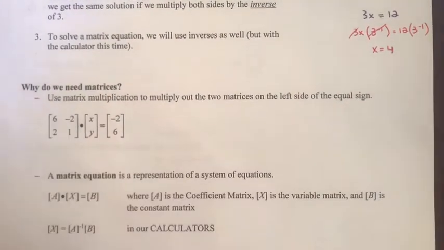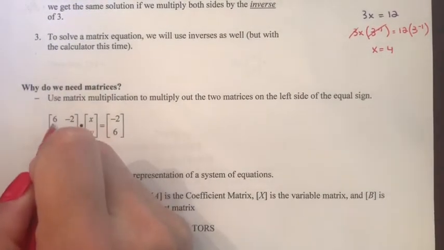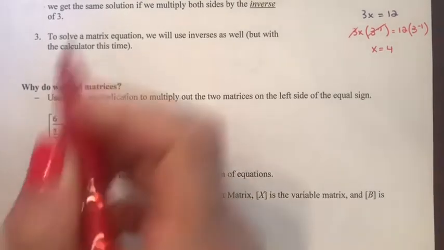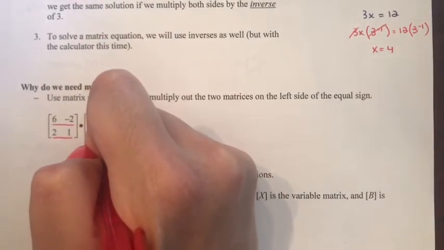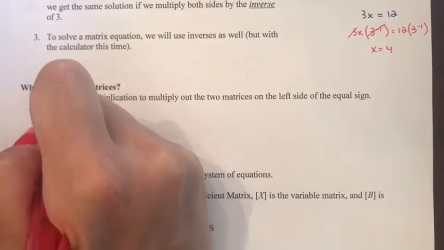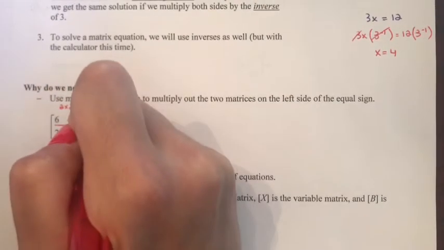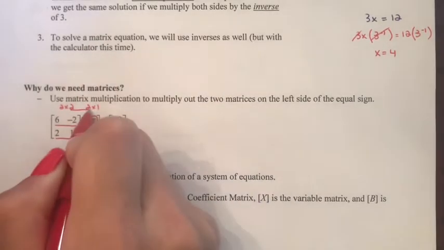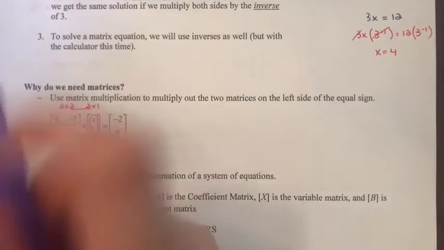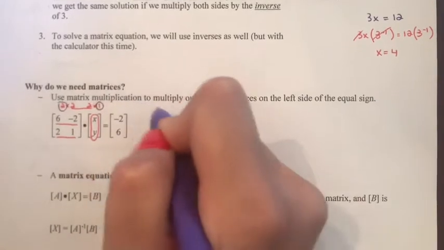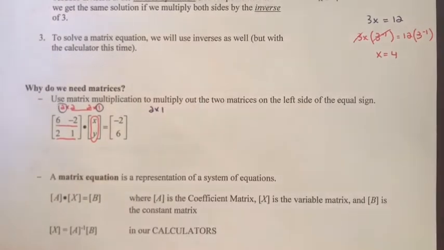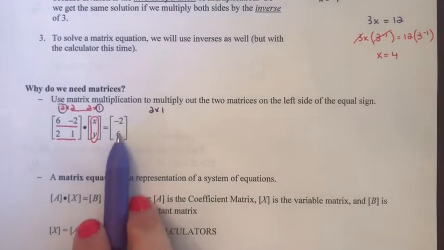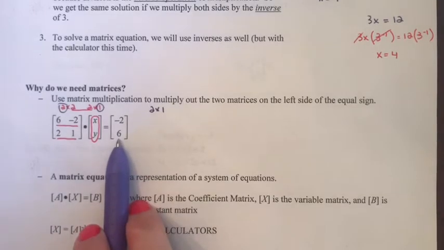Remember, we underline the rows and circle the columns, and we know this is a 2 by 2 and this is a 2 by 1. The inside numbers match, and the outside numbers tell us that our final answer is a 2 by 1 matrix, which we know should be the case because that's what we have here.